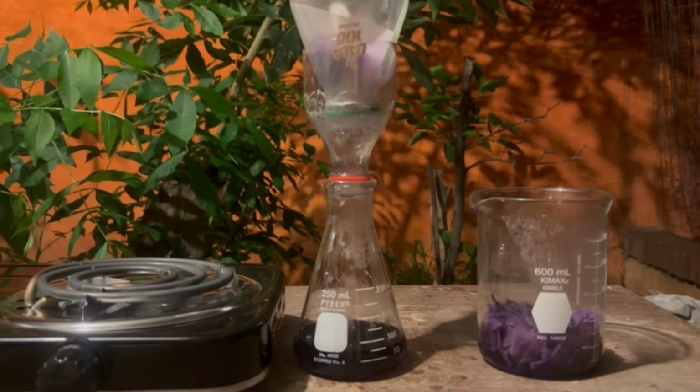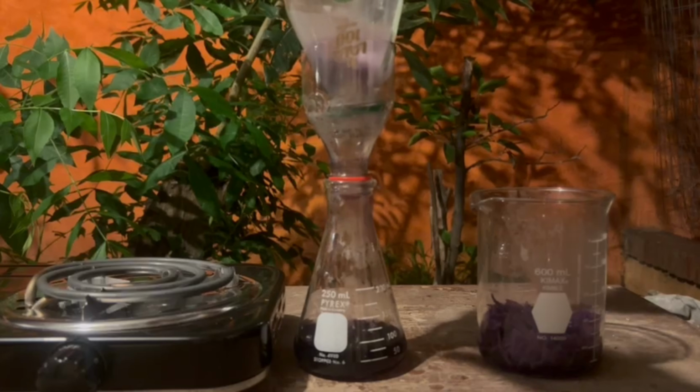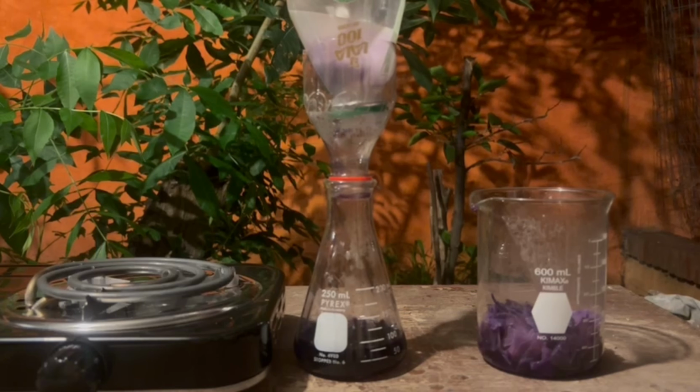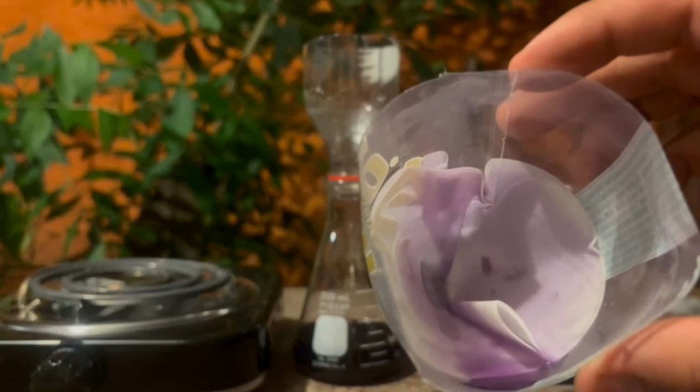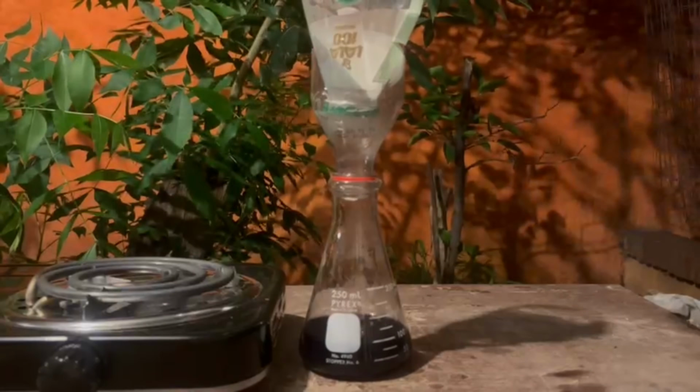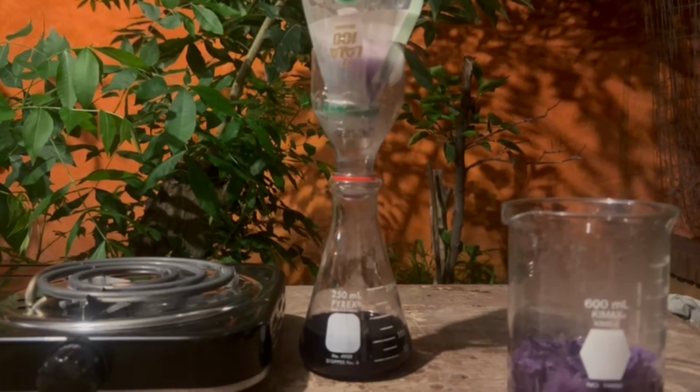At a certain point, it started getting a little slow, so I got desperate and tried using a screwdriver to help make it faster, but ended up making a hole in the filter paper instead. So I changed it, but this time waited till everything went through.